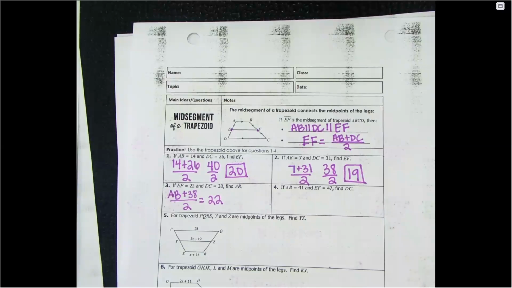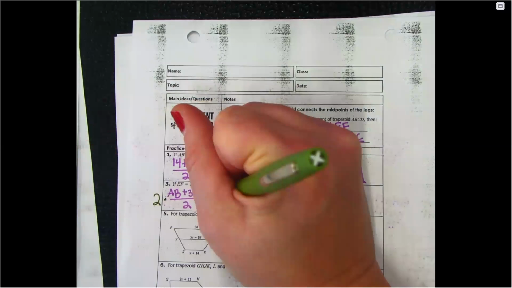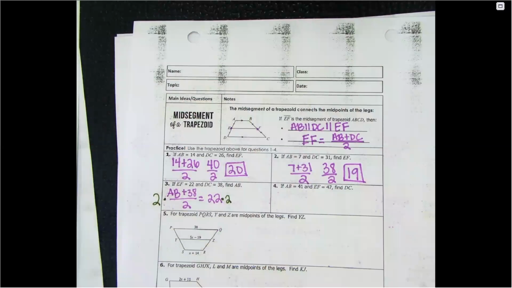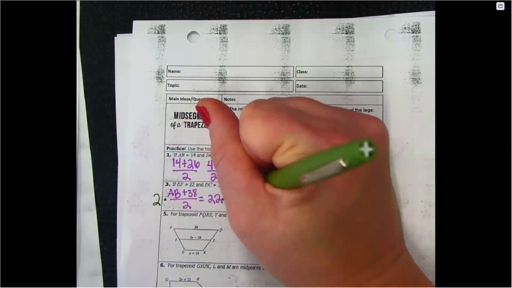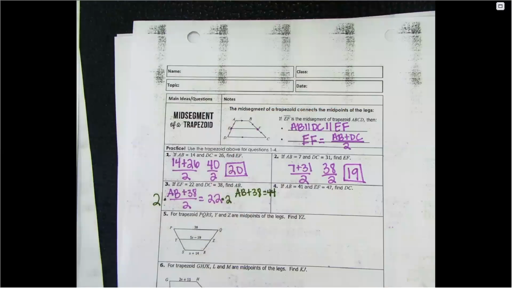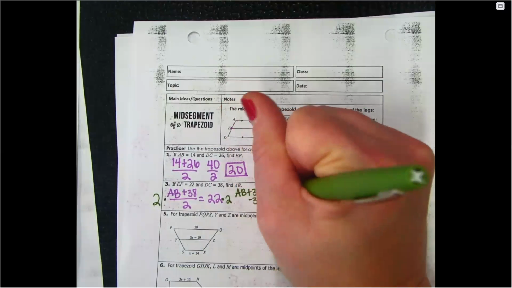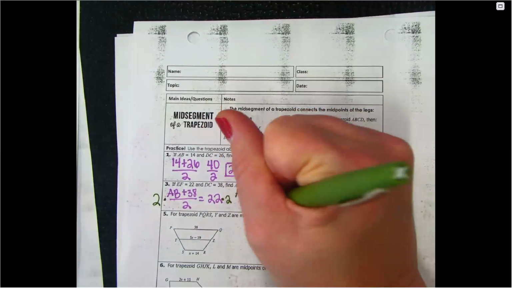I need to get AB by itself, or if you use X or Y or whatever you use, that's fine. How do I get that 2 out of the denominator? Multiply by 2. So what is 22 times 2? 44. So we've got AB plus 38 equals 44. How do we get AB by itself? Subtract 38. AB equals 6.